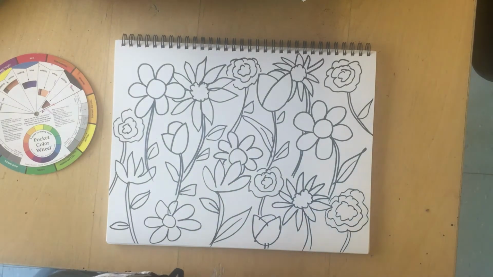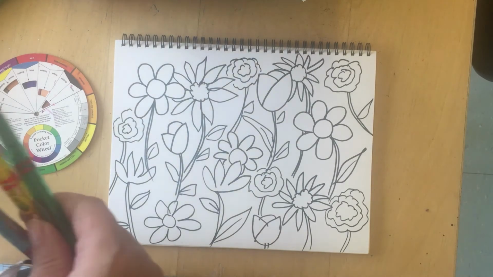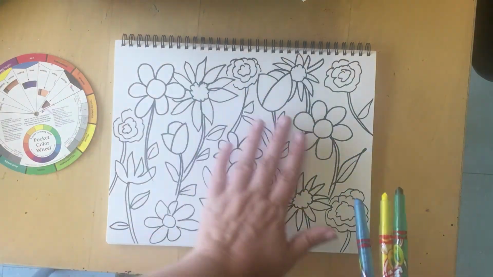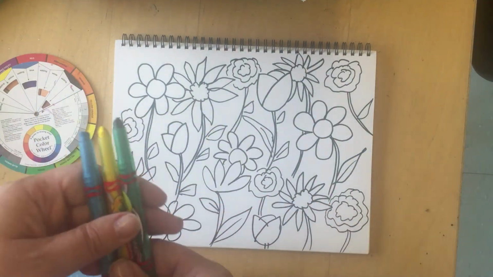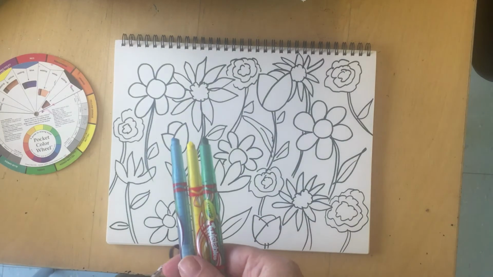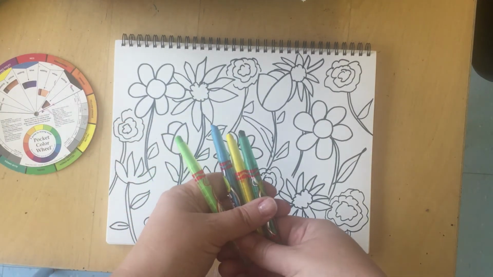All right, so now I'm gonna try to do some color mixing with my crayons, and you can get very cool effects mixing your crayons. So I'm going to try two things. I'm going to actually try these three colors, and I'm going to work on my background and all my leaves. I'm going to try to get that in different shades of green. Actually, I might use this green too, because I think those would look cool together.